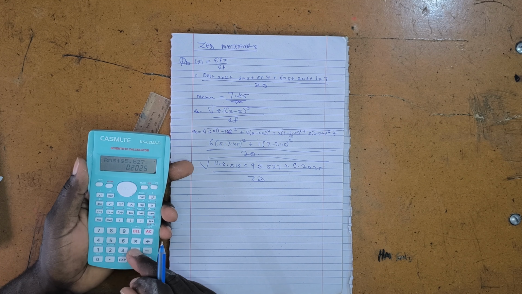And then this answer that I'm getting, I will now divide this by 20. Okay, so from there I divide that answer by 20. I'm getting 12 point something. Take the square root of that now, which is 3.5. So I'll say SD is equal to 3.50. This is the standard deviation. You have your 6 marks. Okay. So that is what you were supposed to get there.